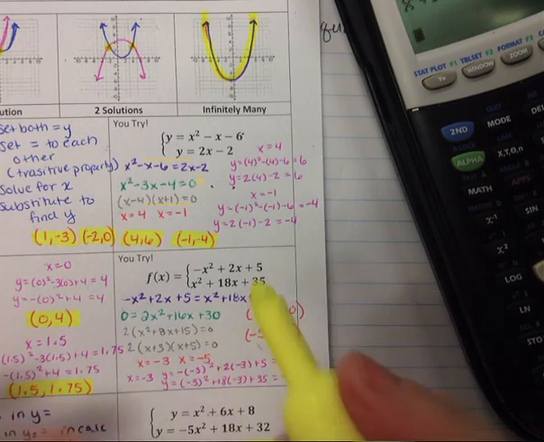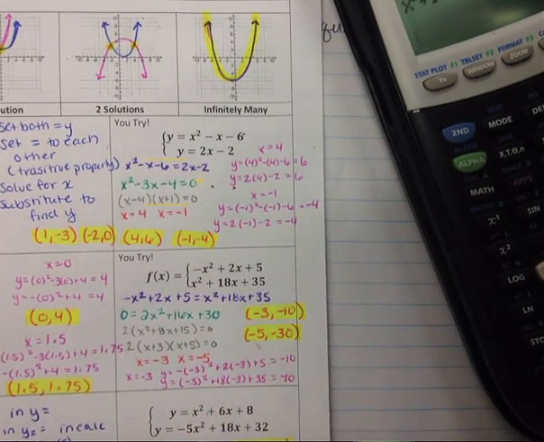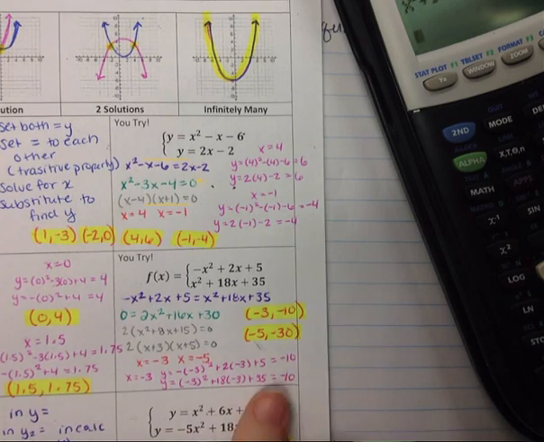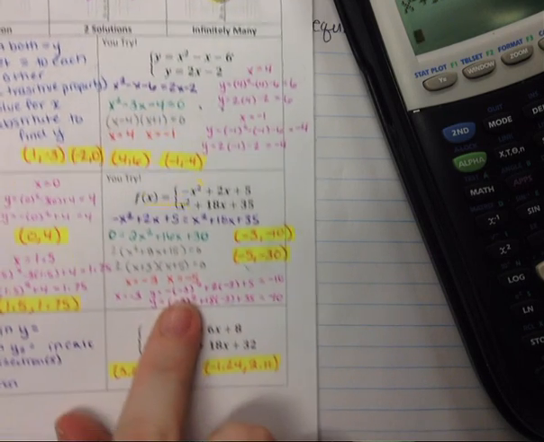So we have two solutions, negative 3, negative 10, and negative 5, negative 30. So again, I still could have just typed in the negative 5 inside the parentheses, and it would have given me the same answer.